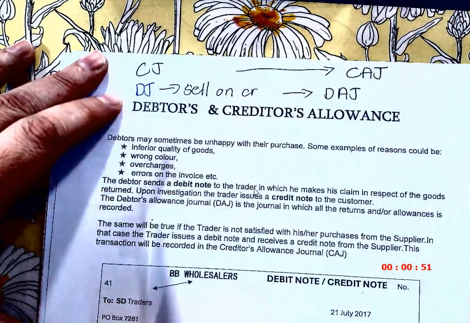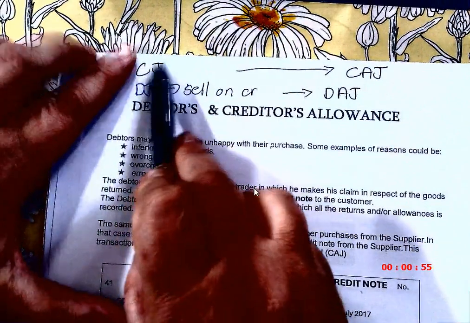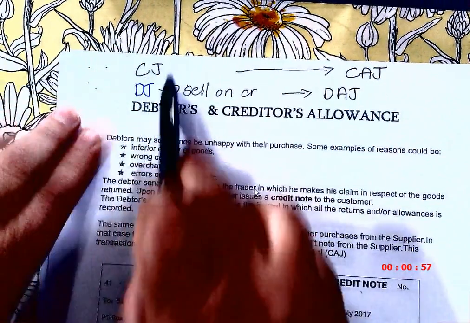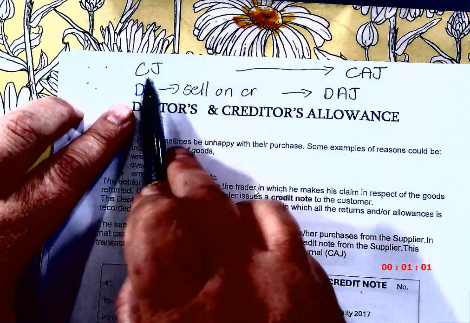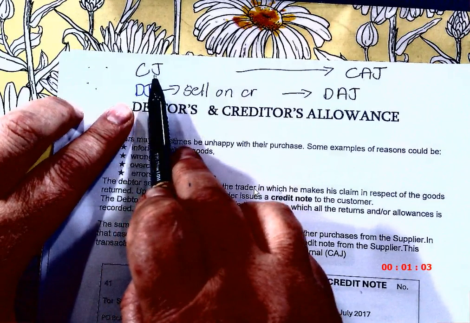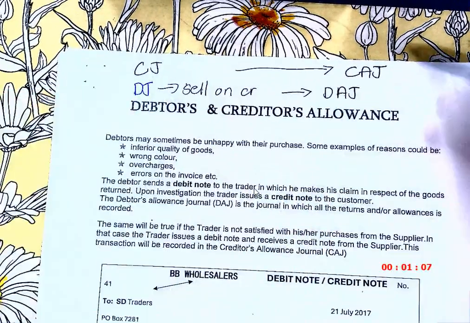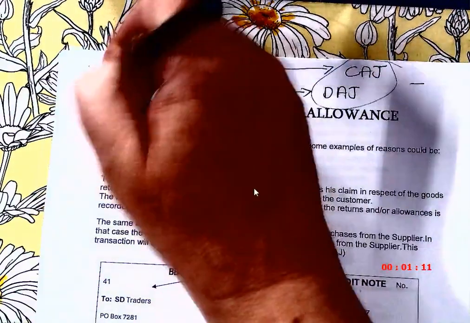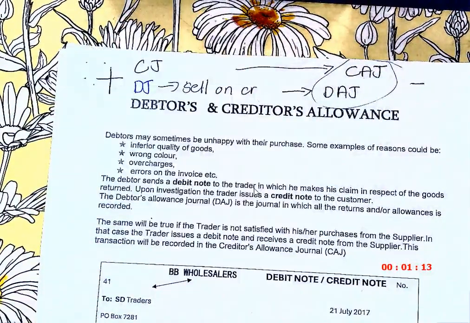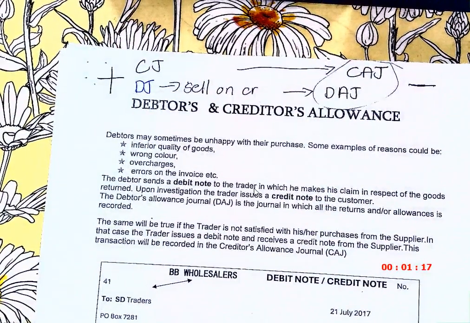Okay, so you can see that a debtors journal and a creditors journal is the journal that makes debt more, both of them. This makes the debtors debt more, this makes our debt more to creditors. And the CAJ and the DAJ is the journals that makes the debt less, because here people buy, here people return. So we just need to see who is returning.